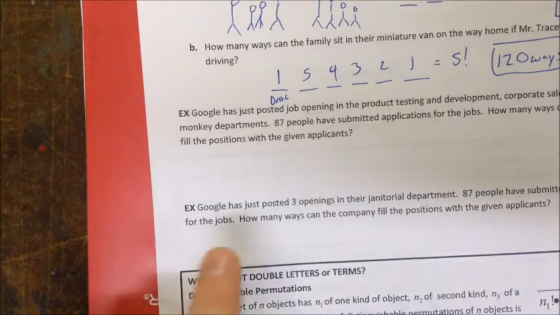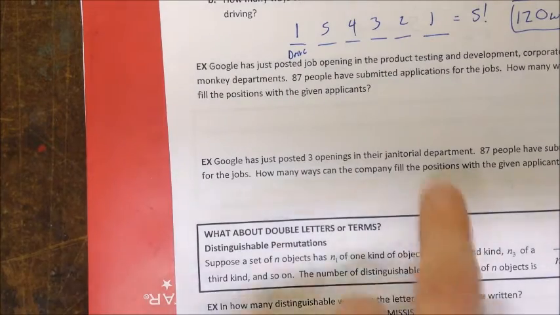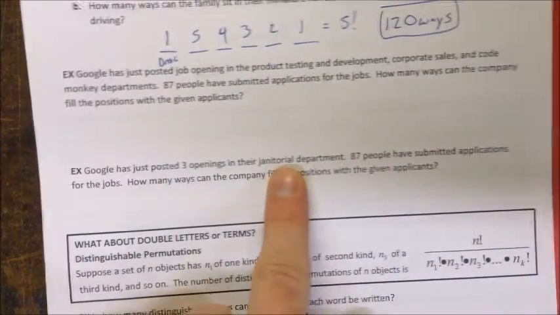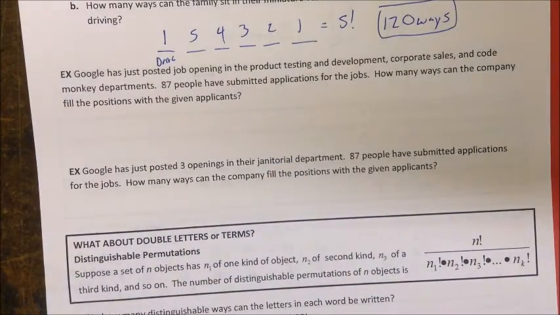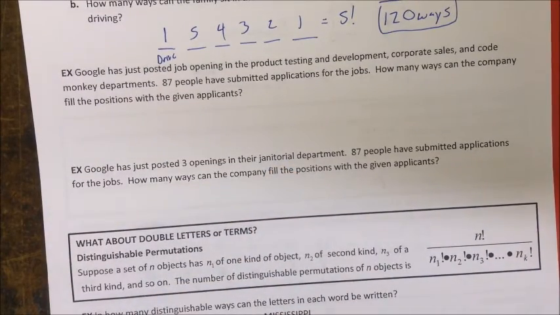Now let's take a look at the second one. The second one says Google has, once again, 3 openings, but they're all in the same department. They're all in the janitorial department. Now, I think I'd be really excited to work for Google, but I don't know if I want to be washing toilets for Google. 87 people have once again submitted applications for the job. How many ways can the company fill the positions given? One of these has order that is important, and the other one does not.